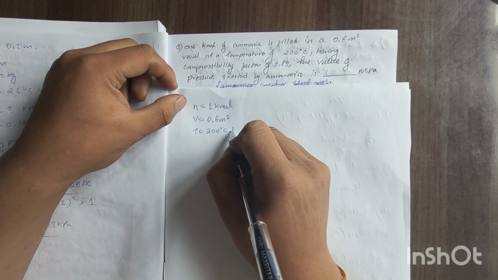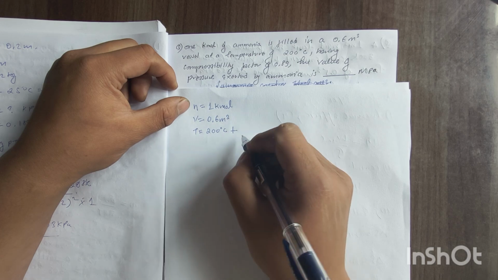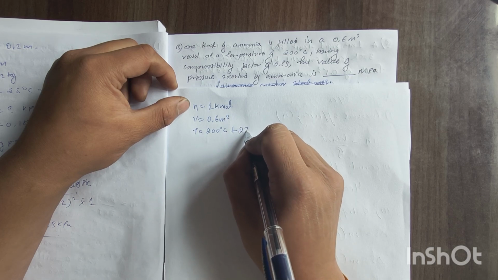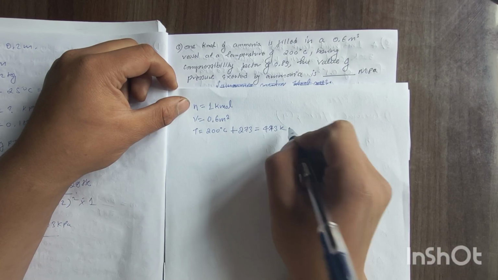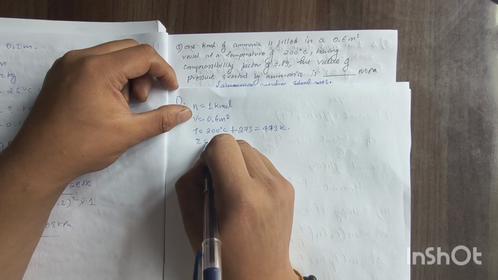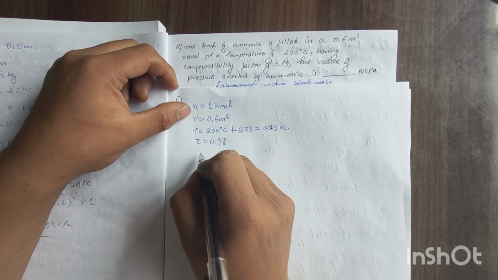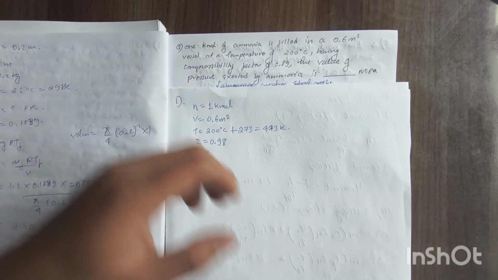As yesterday and in the previous lecture I have told you, we always take Kelvin. So 200 plus 273 is equal to 473 Kelvin, and compressibility factor is given as 0.98. So we need to find the pressure exerted on the ammonia.